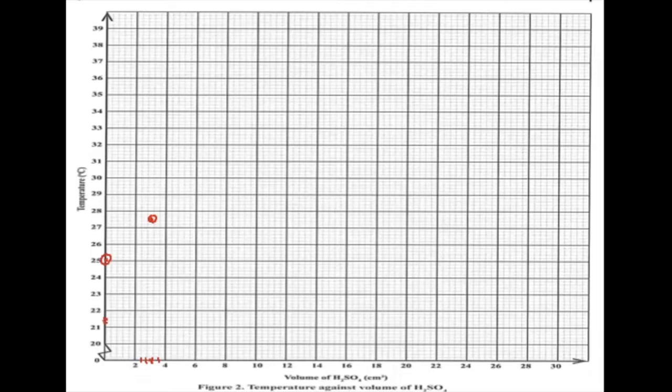After we've added 10, okay, but that's not 5, so we'll have to take that back. After we've added 5, the temperature reading is, so 5 would be in the middle right here. 5 would be halfway between 4 and 6. So 27.5 would be halfway between 27 and 28. So that would be just about here. And then after we've added 10, the temperature reading is 30.5.